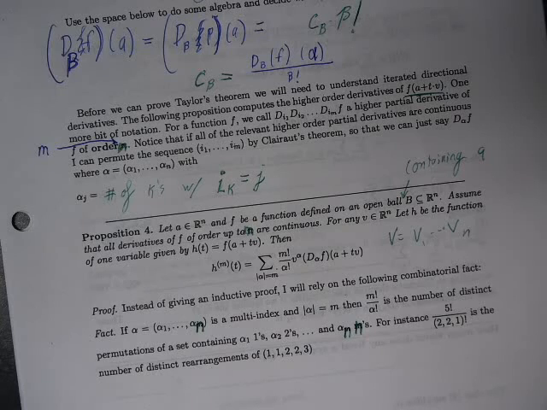So, how should you read this? Let's suppose you have alpha 1 1s, alpha 2 2s, alpha 3 3s, up to alpha n n's, and you have a total of m spots to put each of them. Here's one way of thinking about it. Let's first pick some spots to put the ones into. I have m places to put a number, and I need to put alpha 1 1s. How many ways are there to pick alpha 1 things out of m total? M choose alpha 1.